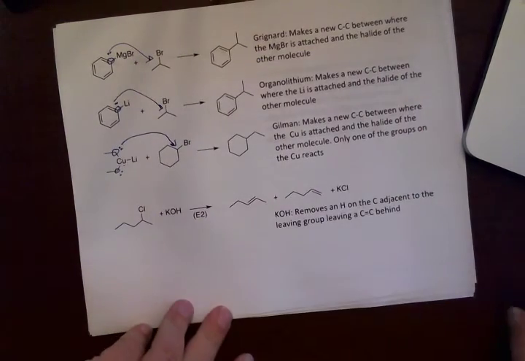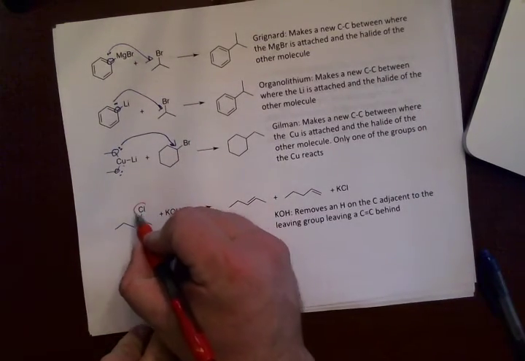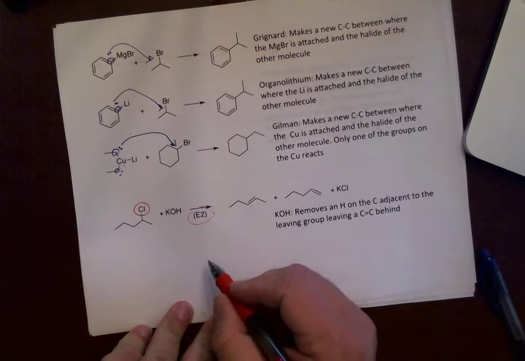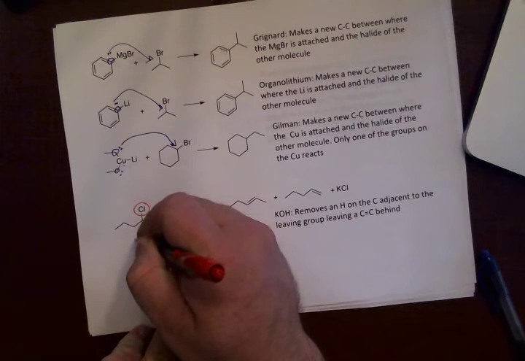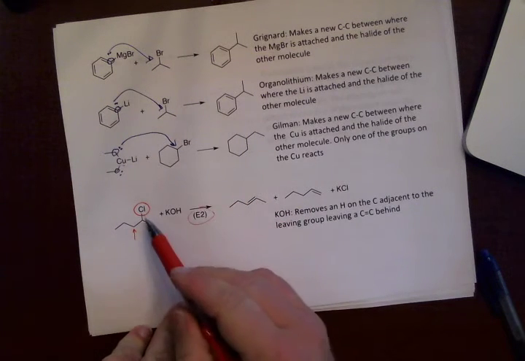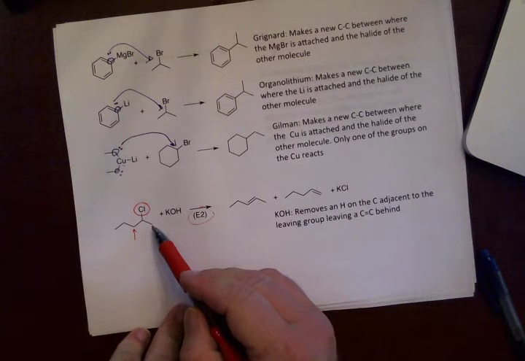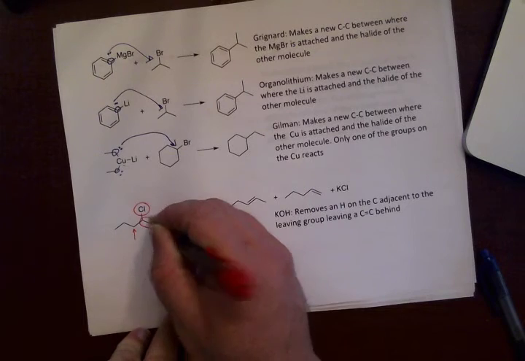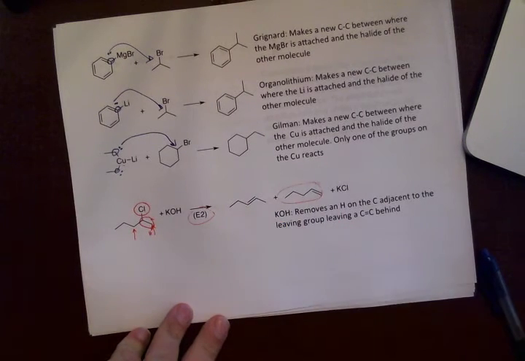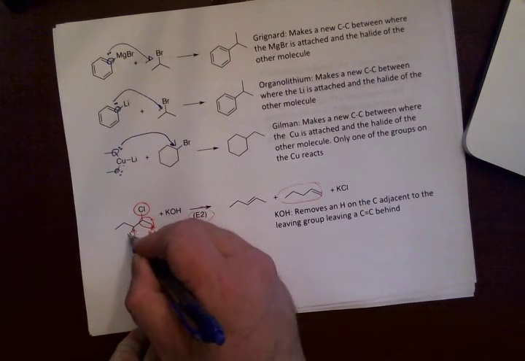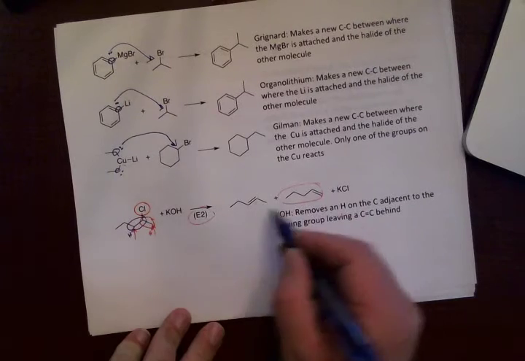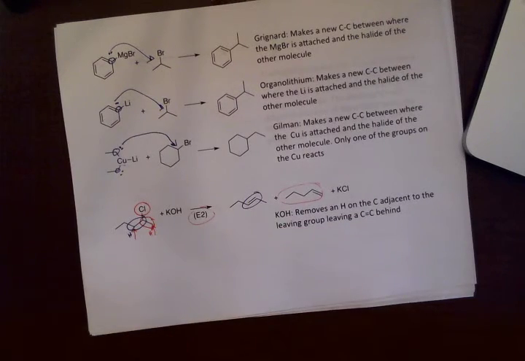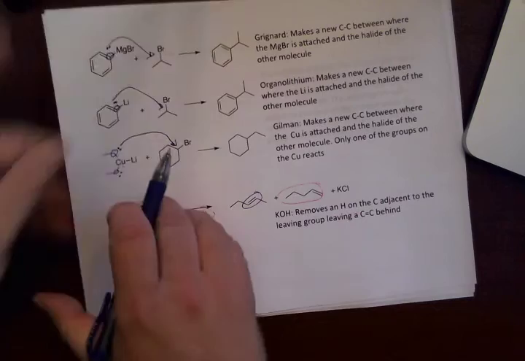So for these, what you're doing is saying, okay, here's our leaving group. I told you it's an E2 mechanism. So you need to look on either side and ask, is there a hydrogen here? If there is, then we can make a double bond there, which would be this one. Or if there's a hydrogen here, we could put a double bond there. So you have to look on either side.